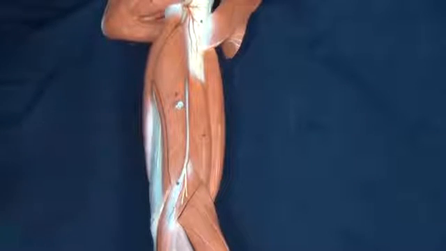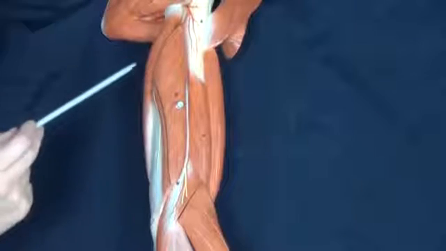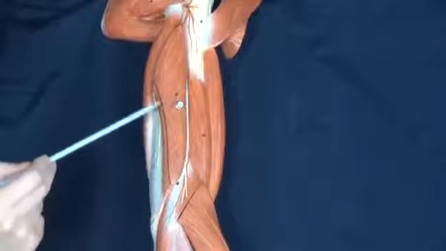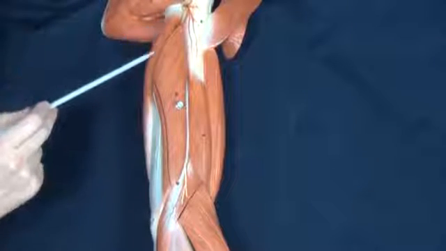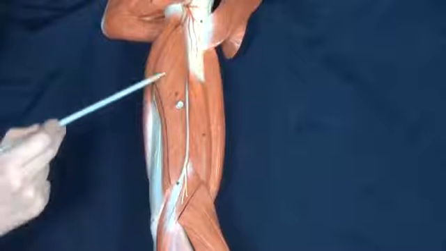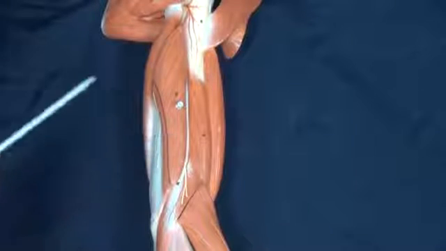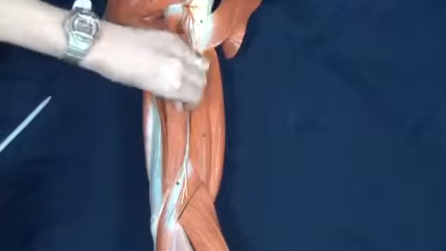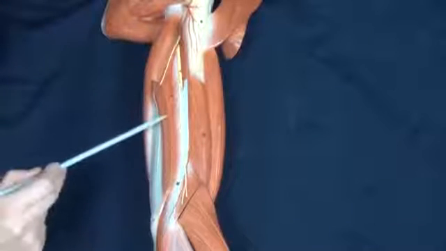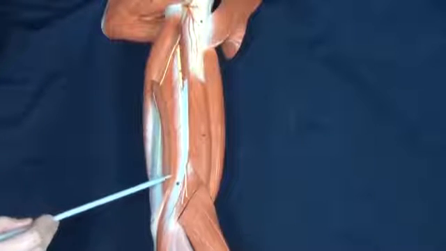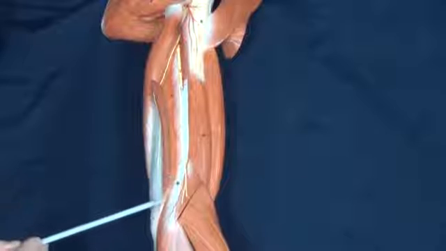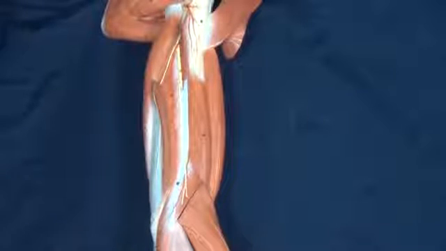So to move to the posterior compartment, we can identify the large triceps muscle as a whole. Here's the long head, the lateral head, and if we remove the lateral head, we'll more clearly see the medial head of triceps here. And then the much smaller and inferiorly located anconeus muscle.